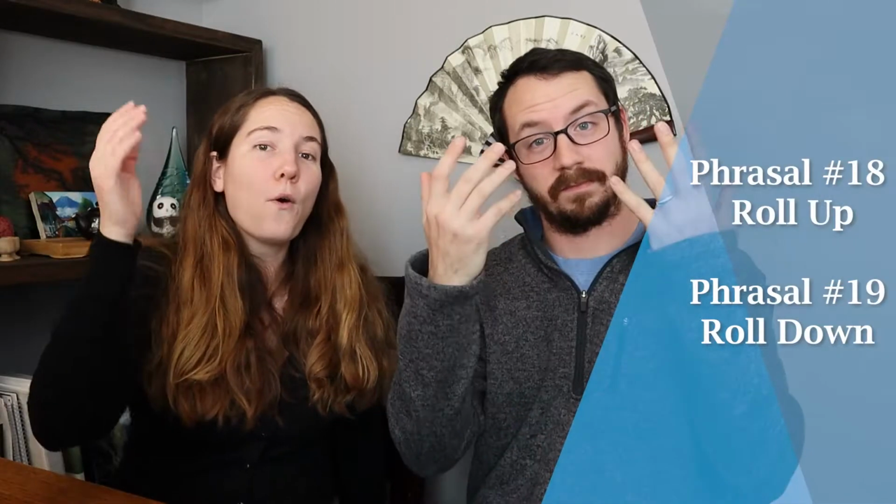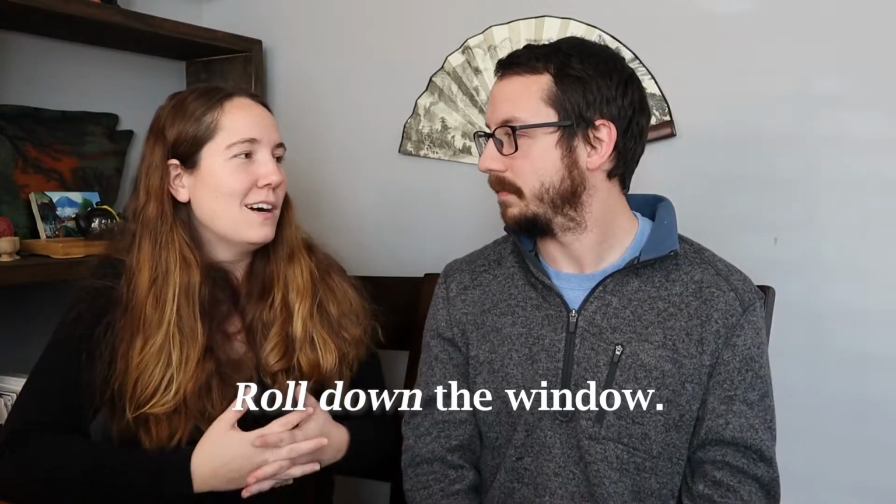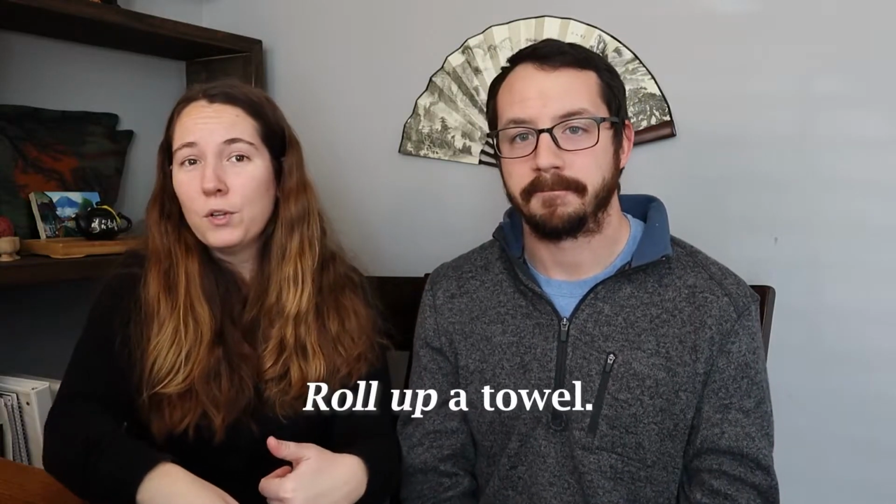So another word that we can do is to roll up or roll down. And this most commonly applies to rolling up your window or to roll down the window. But you can also use it for like clothing or cloth items. You can roll up a towel, you can roll up some clothes, you can roll up a blanket. All of those things can also roll up. It's just that act of rolling something up or rolling it out or rolling it down. Oh, rolling it out would be for clothing.